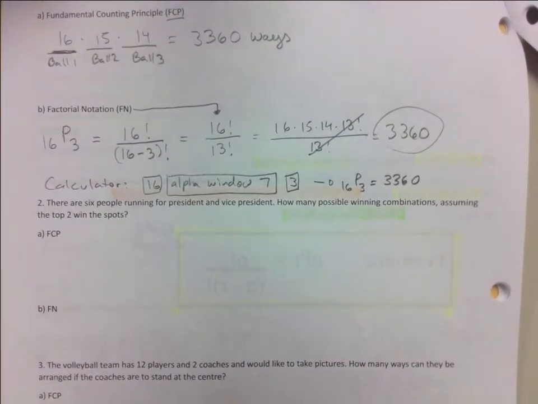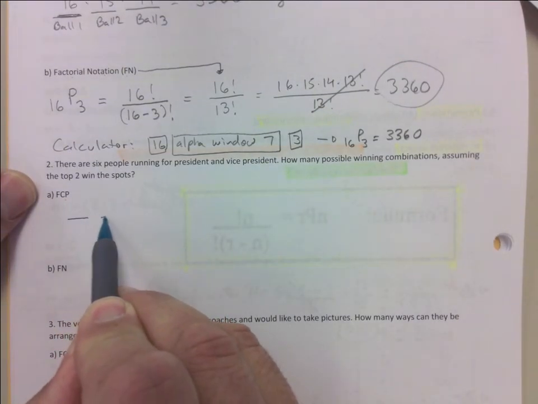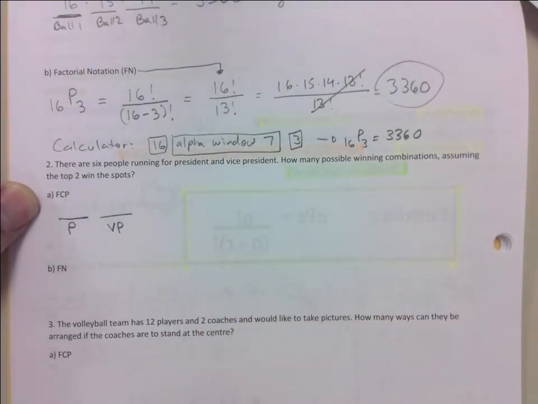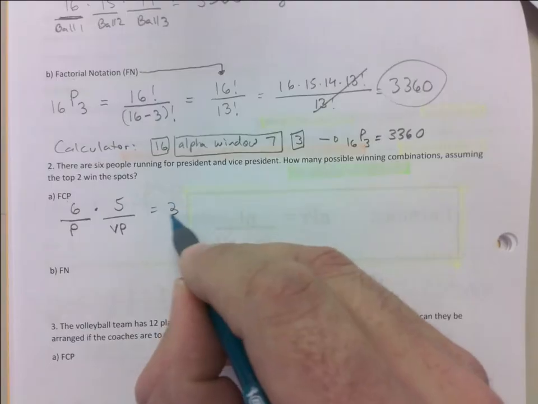What about the next one here? There are 6 people running for president and vice president. How many winning combinations, assuming that the top 2 win the spot? Fundamental counting principle would say, well, there's 2 spots. There's president and there's the vice president. And you've got 6 people that are running for it. So technically you have 6 options for the first one. Let me ask you this. Do you think repetition is allowed or not allowed in this context? Not allowed, right? Because president is the president, and you can't have the president being the vice president as well. So that's 6 times 5. So there's 30 ways.